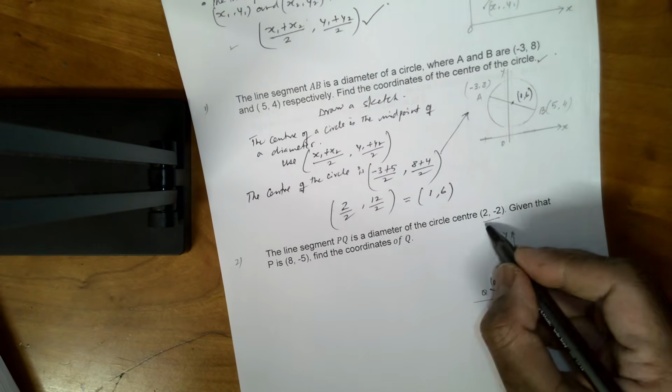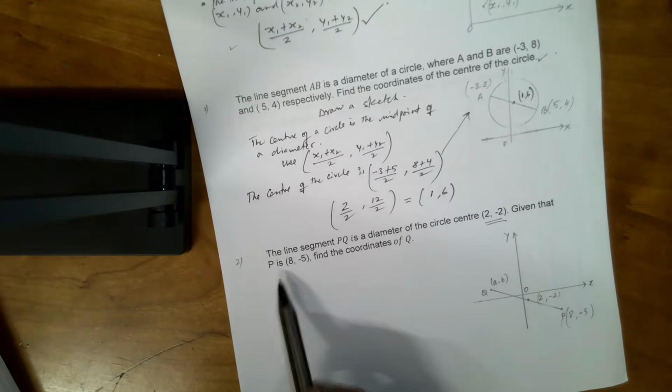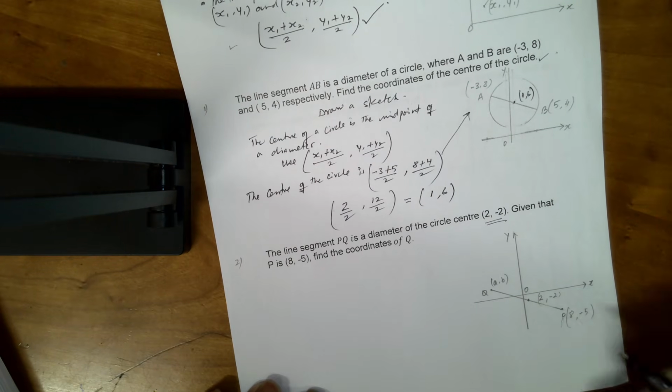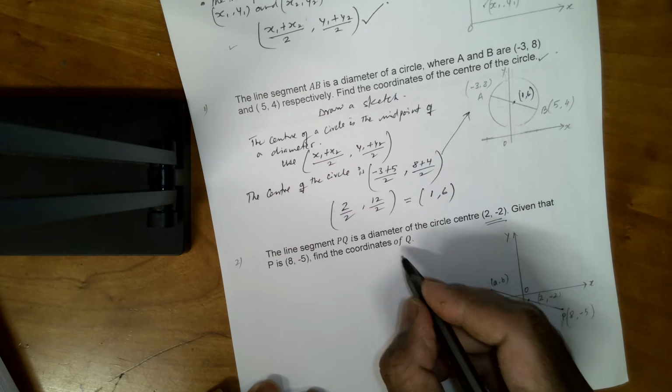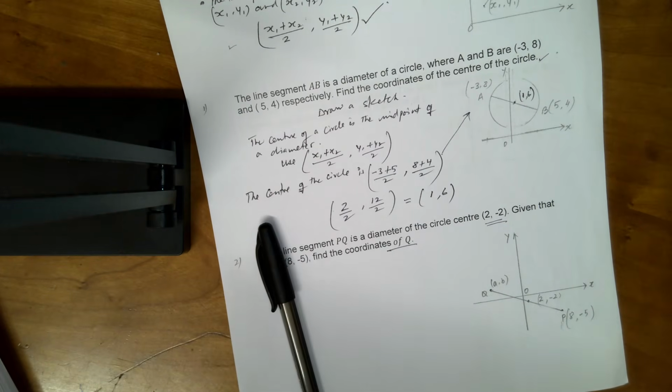Okay, so remember this. Given that point P is 8 and -5, find the coordinate of Q. So if you see here what has been given to you, out of these 3 things, 2 have been given to you, so you just need to find the third one.